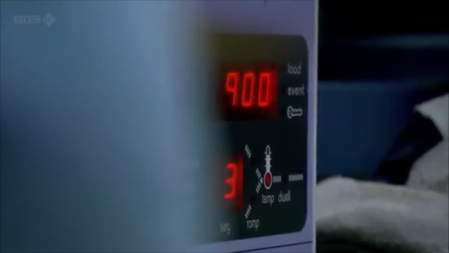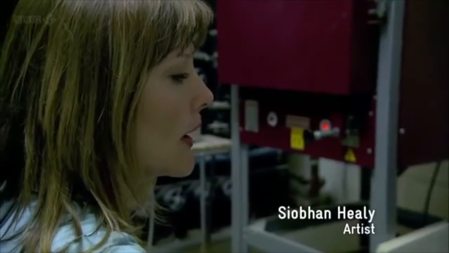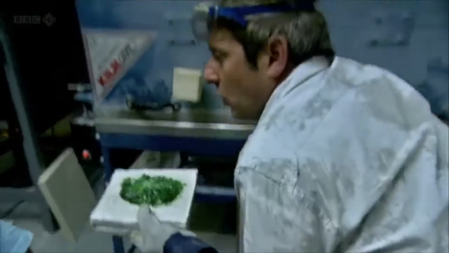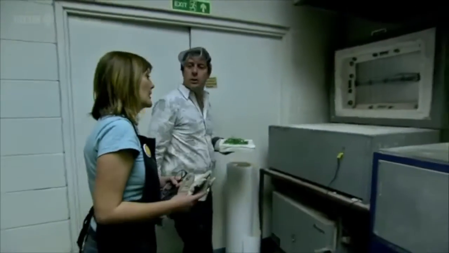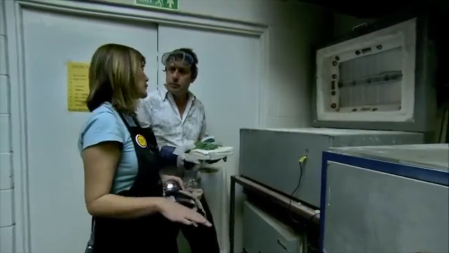So that's us up to our top temperature. It'll go completely molten at that temperature, and it goes like liquid. So this one goes in the other one, yeah, the slow one. Yeah, this one's going to be substantially longer, this programme, because everything will be exactly the same apart from the rate of cooling.